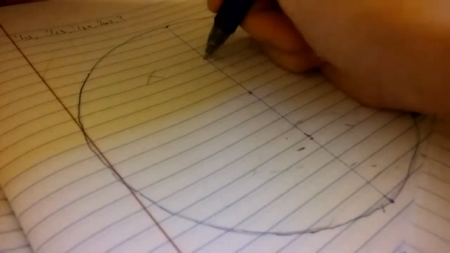Just like that. There we go. So now we've divided this line into quarters.